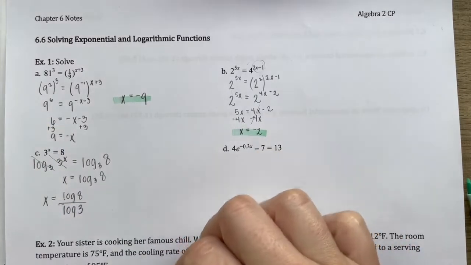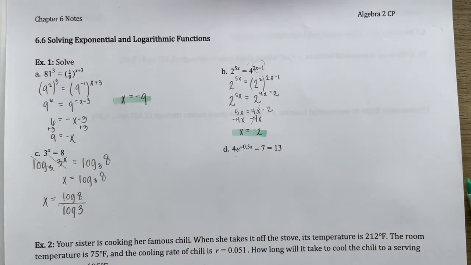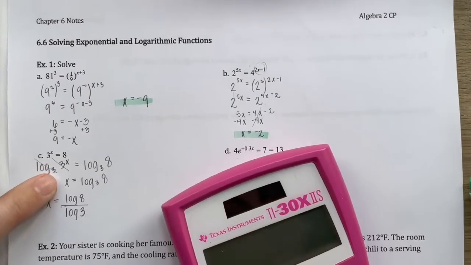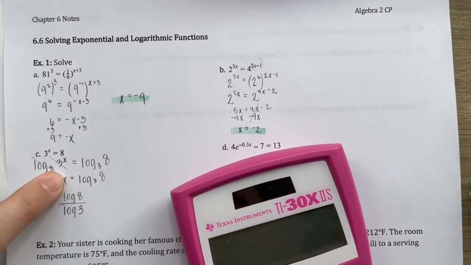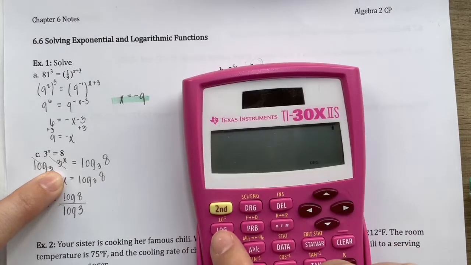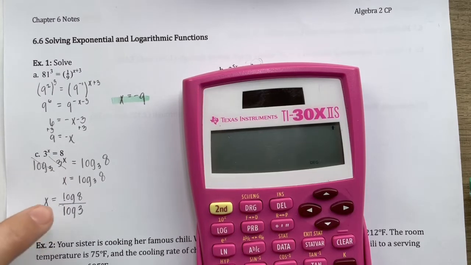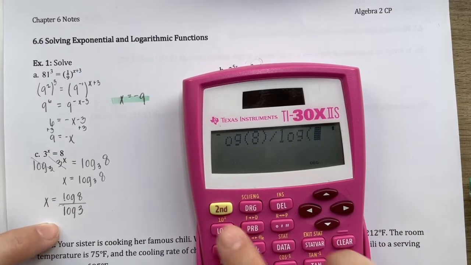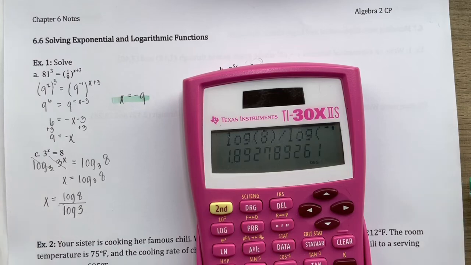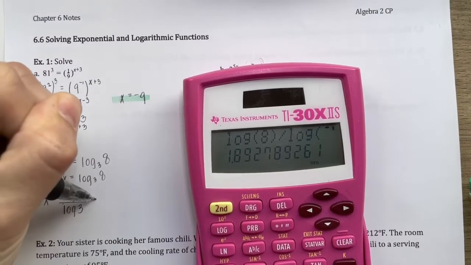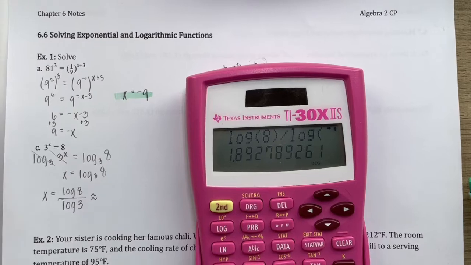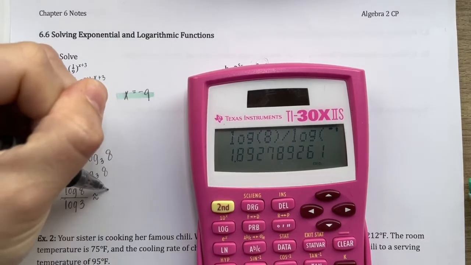The reason that we use the change of base formula is that, as it's written right here, this can't be evaluated in a scientific calculator, because scientific calculators just use common log and natural log, so log with base 10 or log with base e. But if we use the change of base formula, we can change it into common log, and then we can evaluate this in the calculator. So log of 8 divided by log of 3 is approximately 1.893.